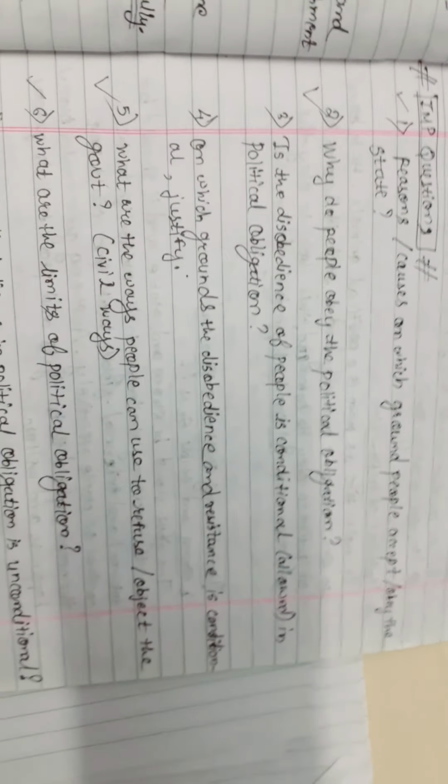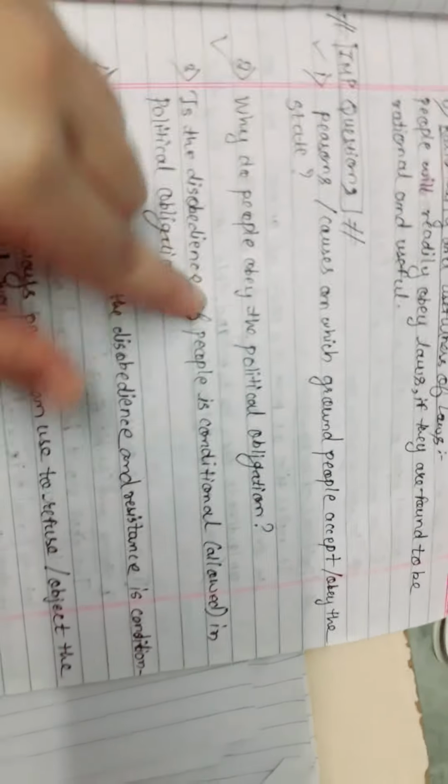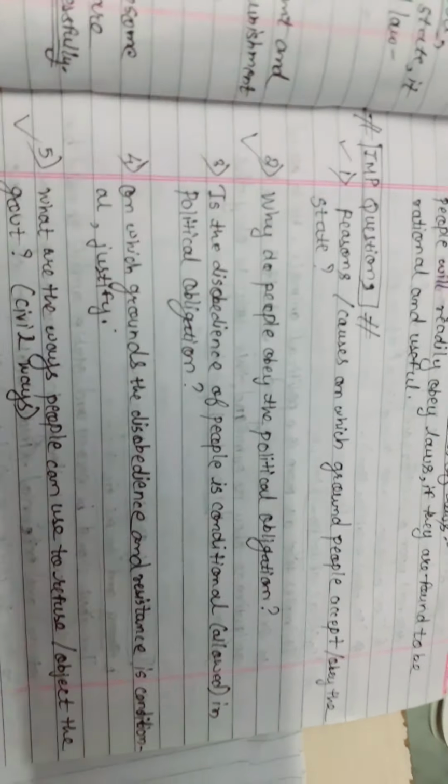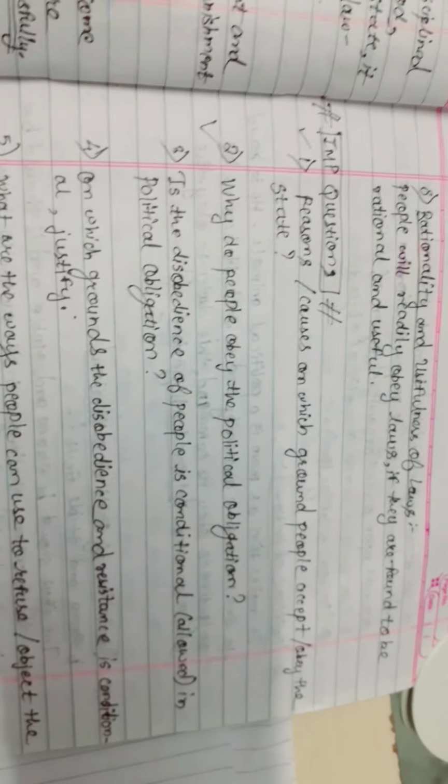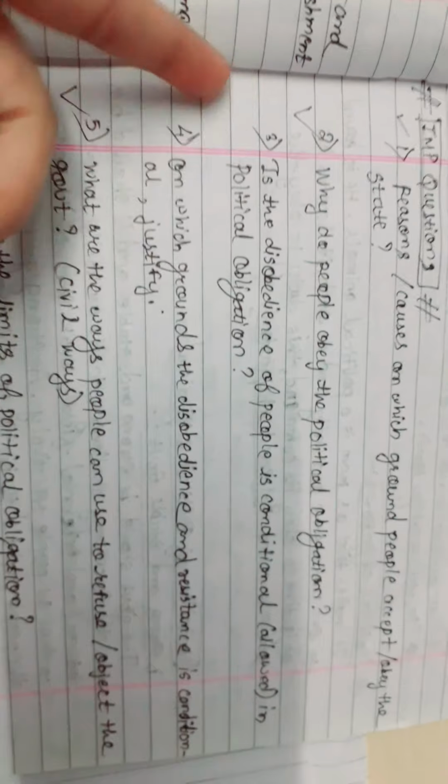So next are the important questions. Reasons and causes on which grounds people accept and obey the state. For this you have to write all these reasons. Next is, why do people obey the political obligation? The same reasons we have to write.